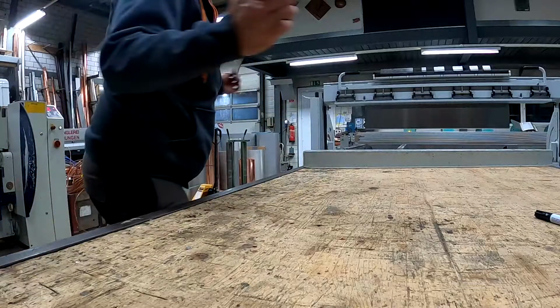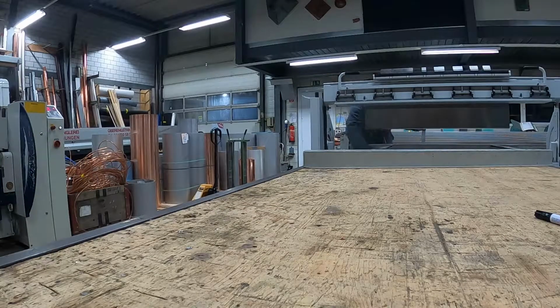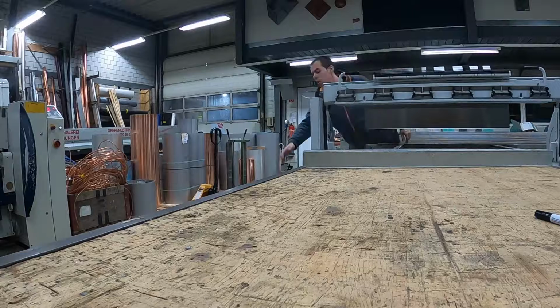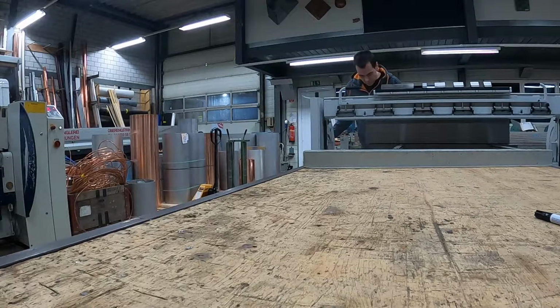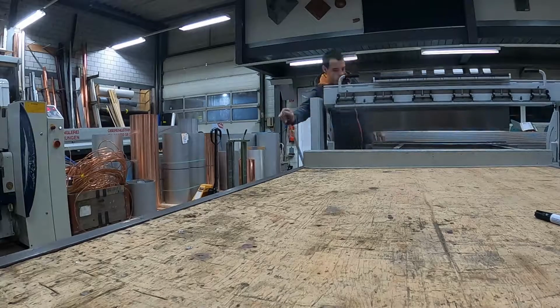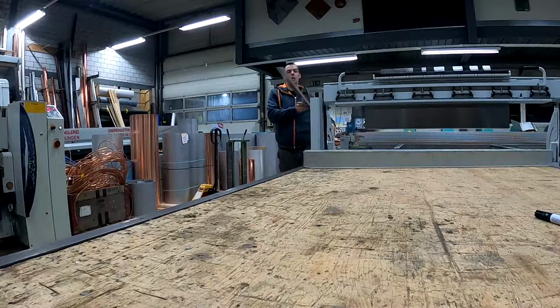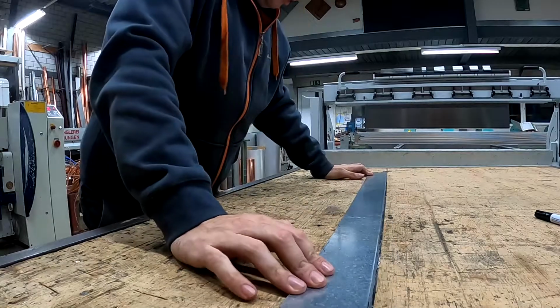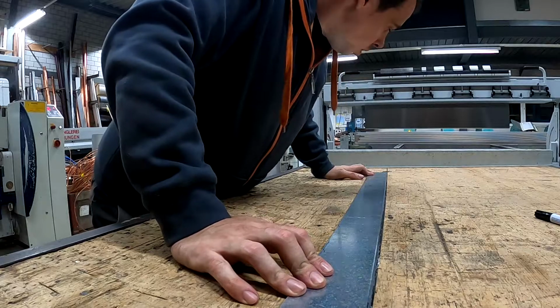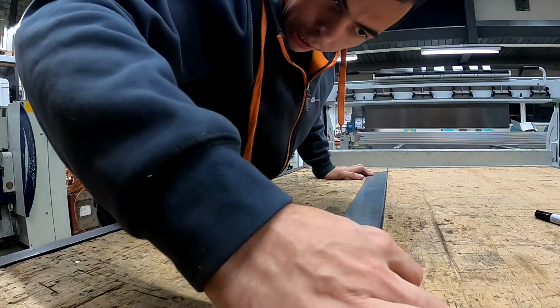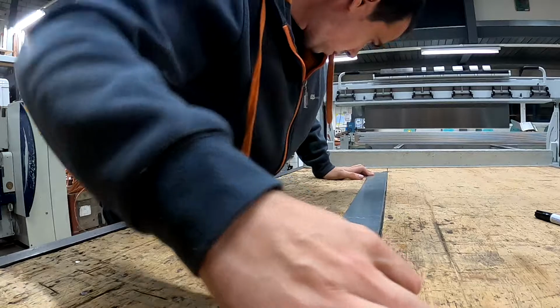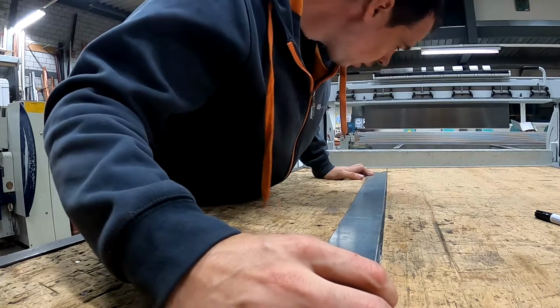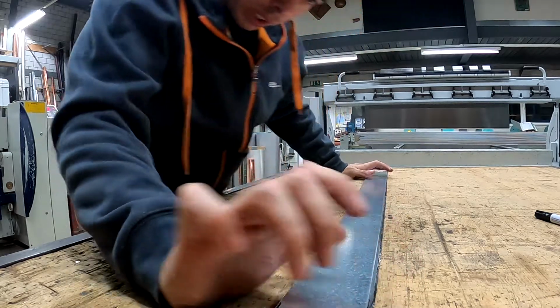All right, let's get the first bend. Very nice. That's the very top. It's not quite as far bent as I would want to. Oh, it's almost 90 degrees except for here. Should be all right.